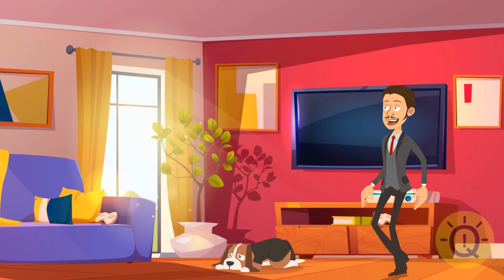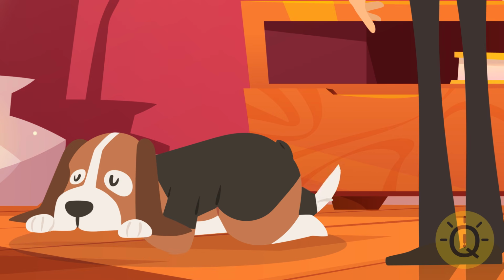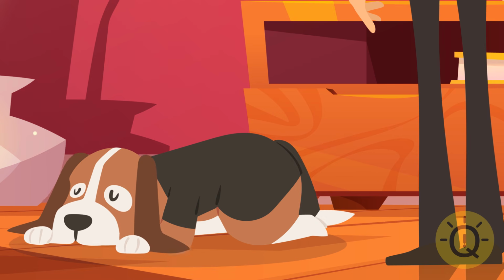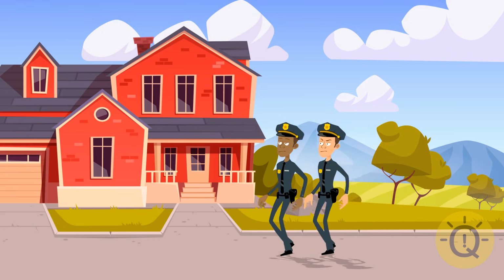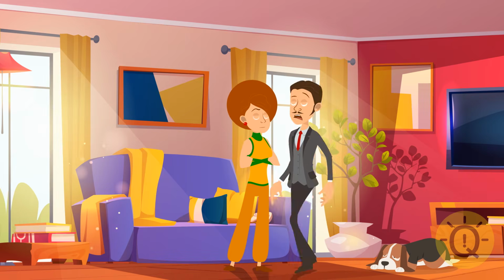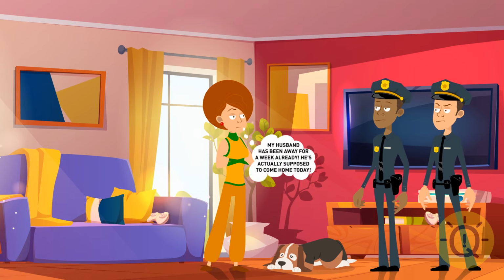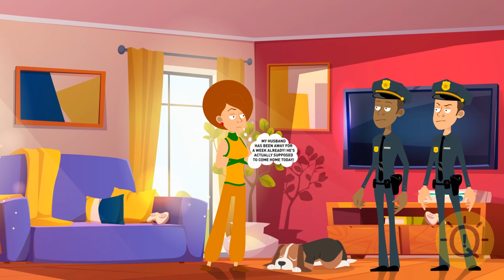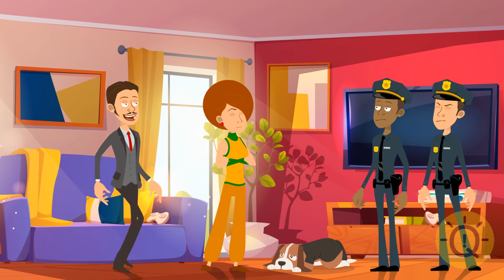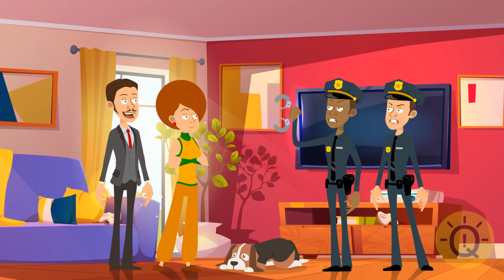Scott, an infamous burglar, came home one evening. Just a day before, he had stolen some very expensive paintings from Mr. Smith's house. He was in the living room when he noticed several police officers approaching his home. Scott gave instructions to his wife and slipped out through the back door. When the officer knocked on the door, Scott's wife told them, "My husband has been away for a week already. He's actually supposed to come home today." At this moment, Scott entered the house. He hugged his wife as if they hadn't seen each other for ages. But the police officers didn't believe them. Why?